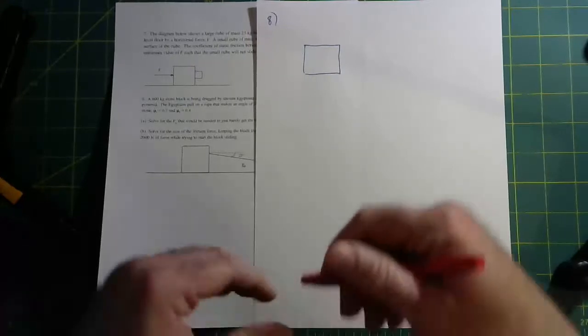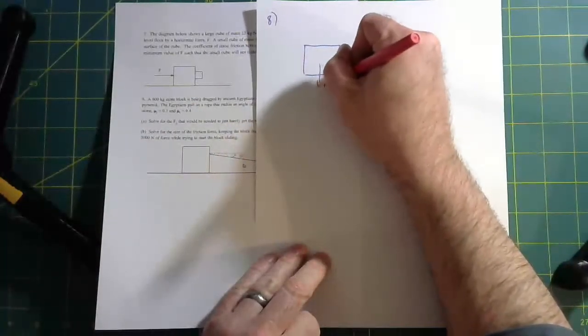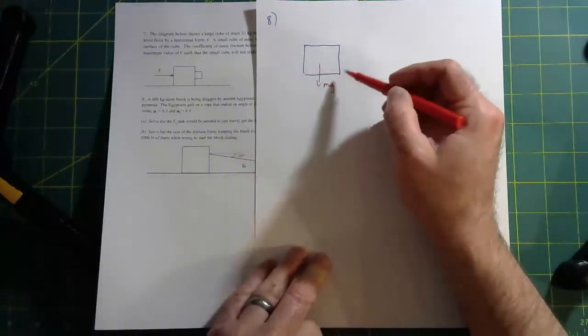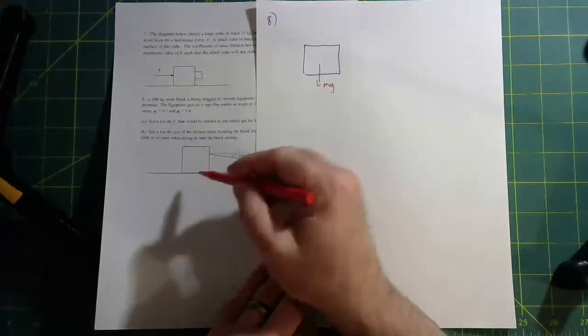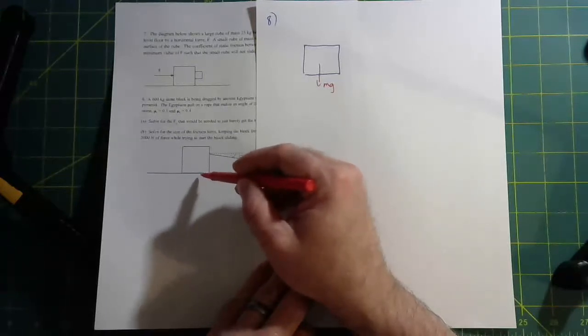And we'll start off by saying, okay, what about ranged forces? There's a gravitational force, mg, and then contact forces. So you say, okay, what's touching the block? And you'll have two things. There's this rope, and then there's the causeway here, right?